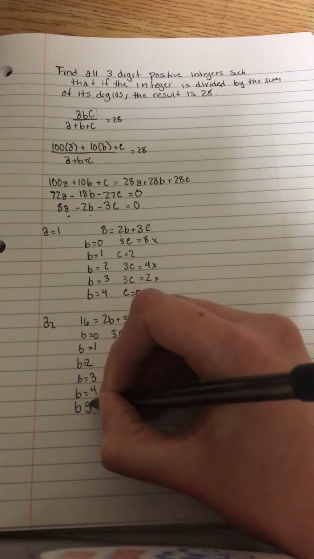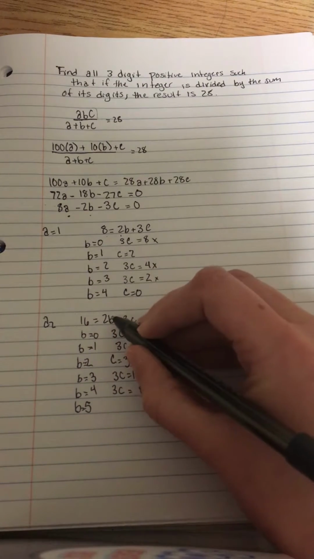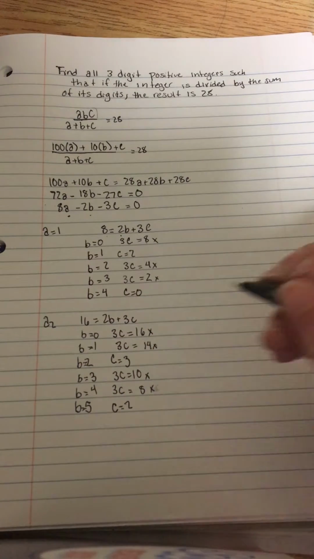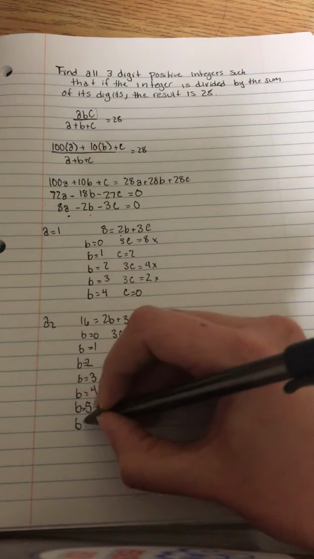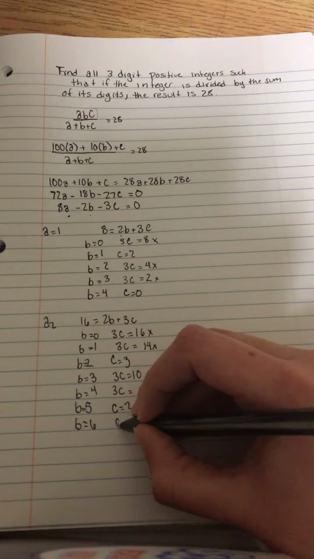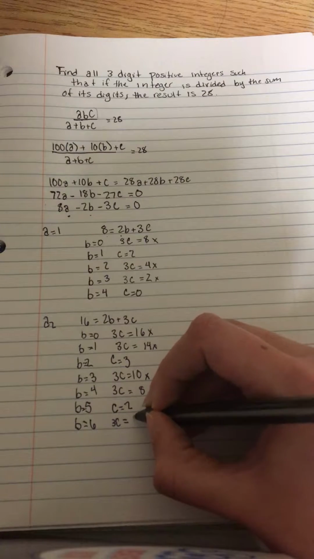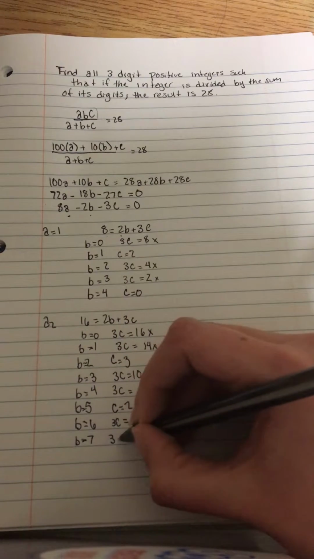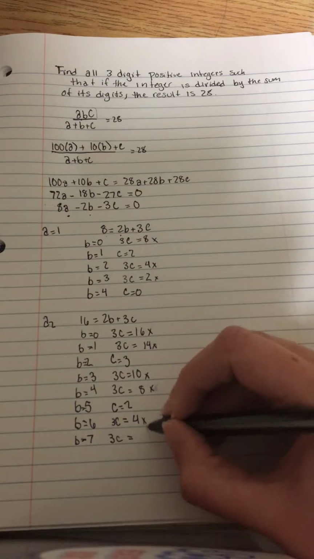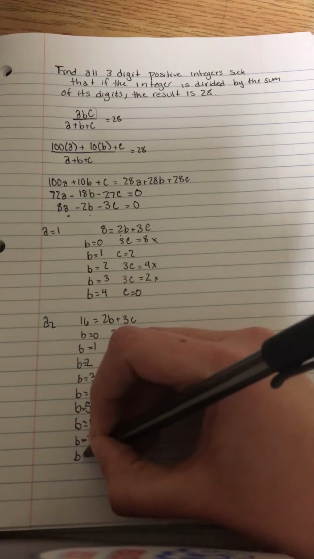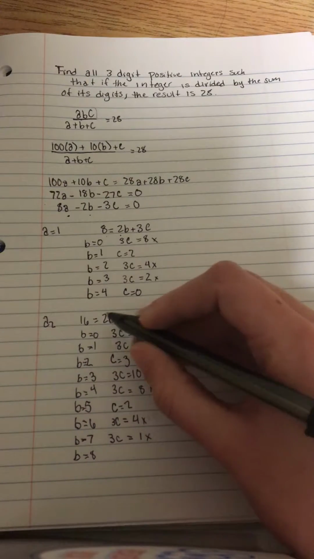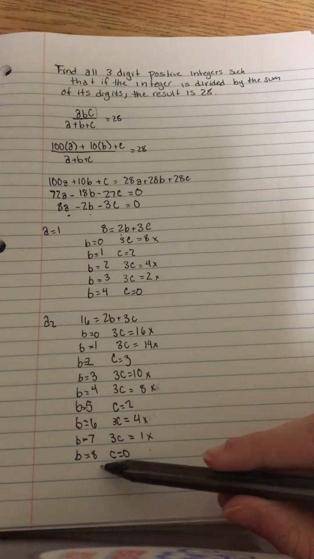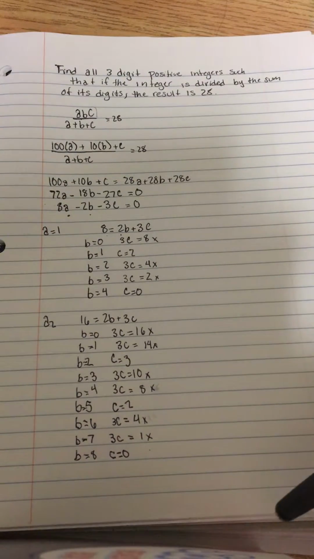B equals 4, 3c would have to equal 8, which does not work. If we plug in b equals 5 and subtract over 10, you would get 3c equals 6, which means c equals 2. Then b equals 6, 3c would have to equal 4, which does not work. B equals 7, 3c would have to equal 1, which does not work. And if b equals 8, we find that 2 times 8 is 16, so again, c would equal 0. Because c equals 0 when b equals 8, we know we don't have to test b equals 9.